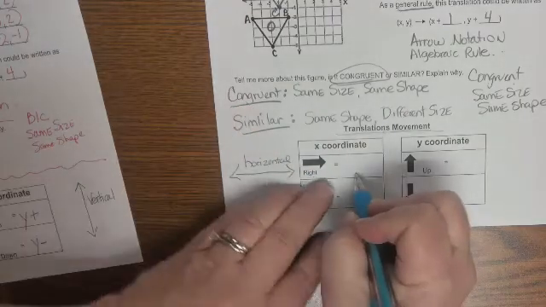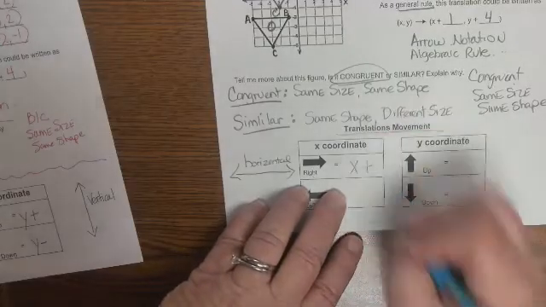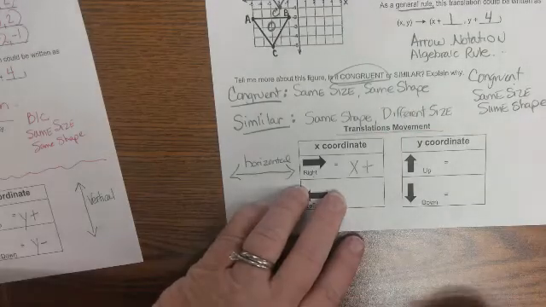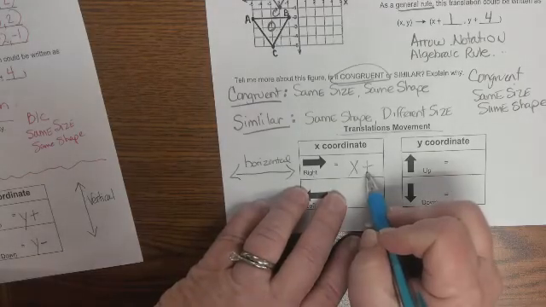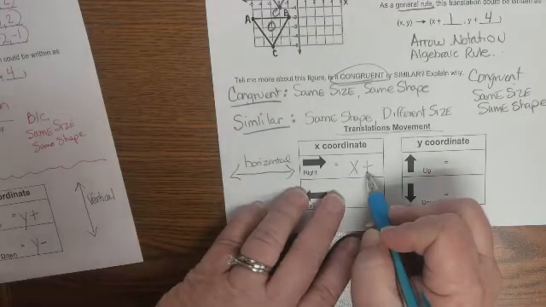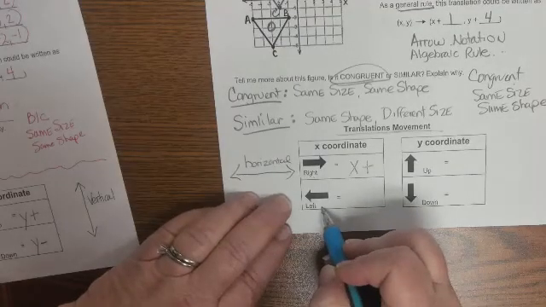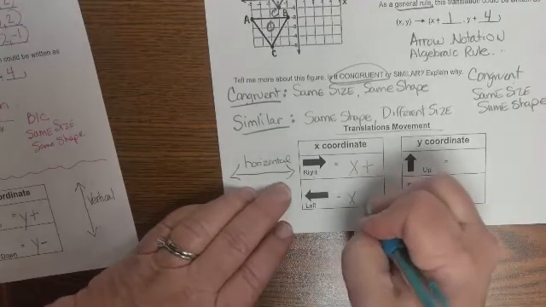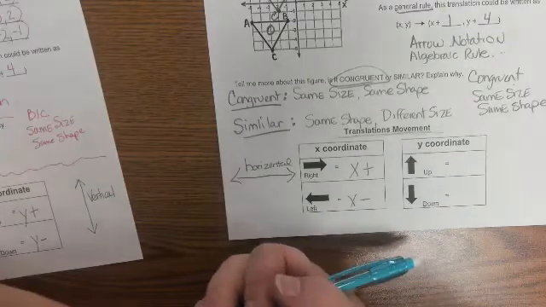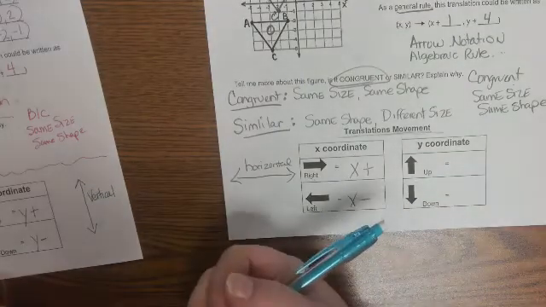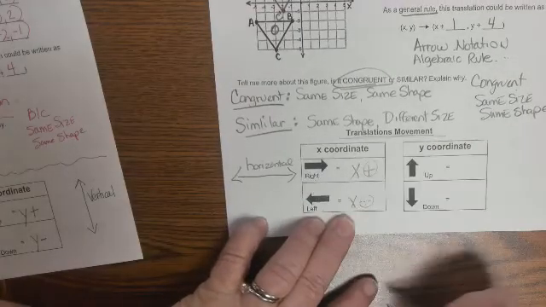So right for your x-coordinate, you do x plus. It doesn't mean x has to be positive. It just means that you move to the right. So plus is to the right. If you are moving left, what do you think that would be? X minus. And it doesn't mean that you are subtracting. It just means minus. Okay? So this means to the left and this is to the right.